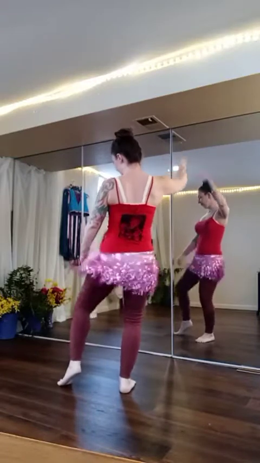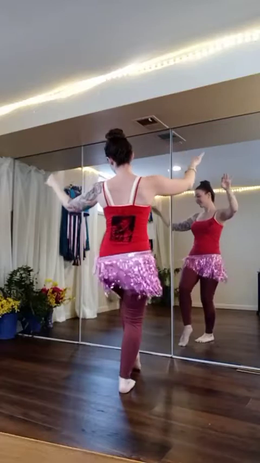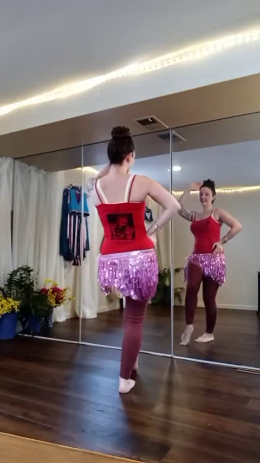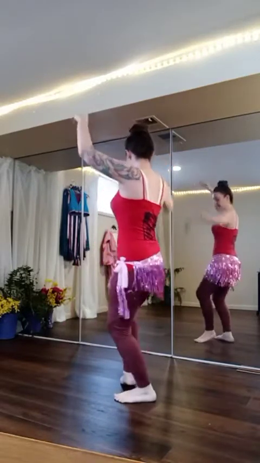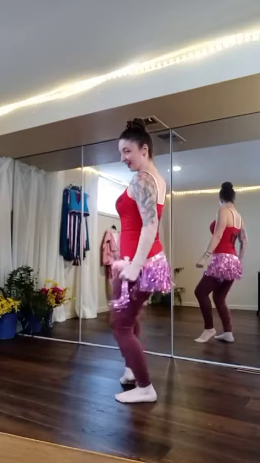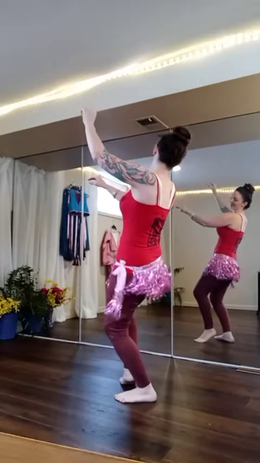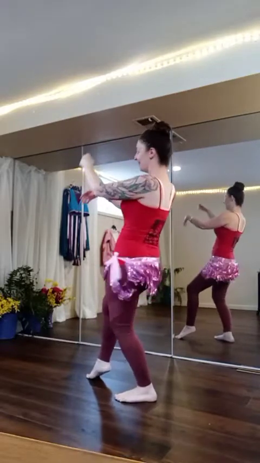Weight's on the left now. Tap, tap, tap, tap. Cross. Out. Cross. Out. Behind. Change the angle. Up on the back. Still going up on the back.